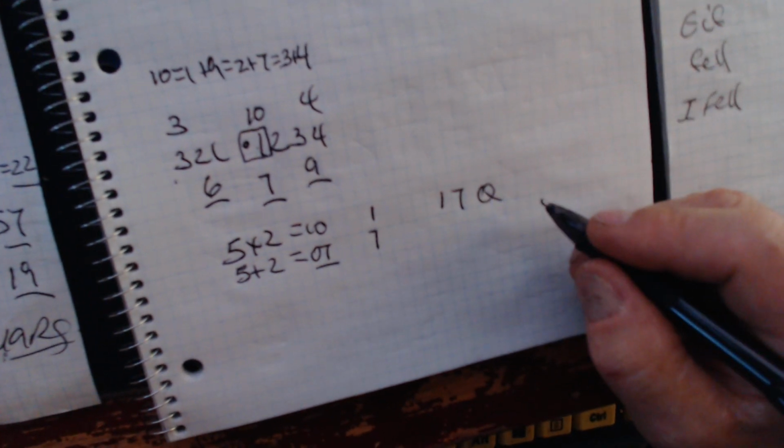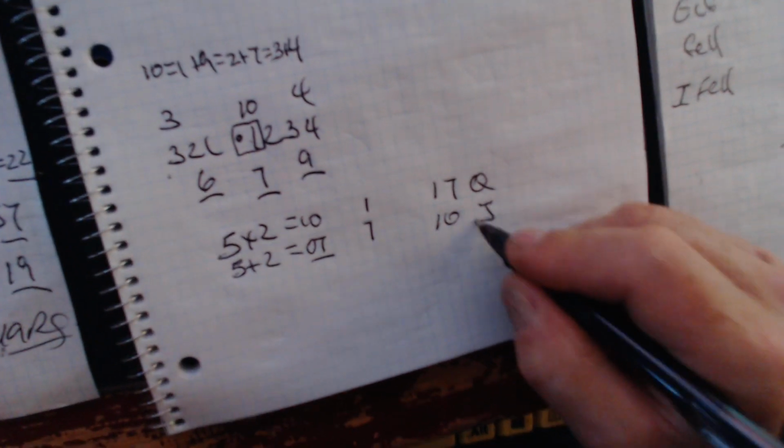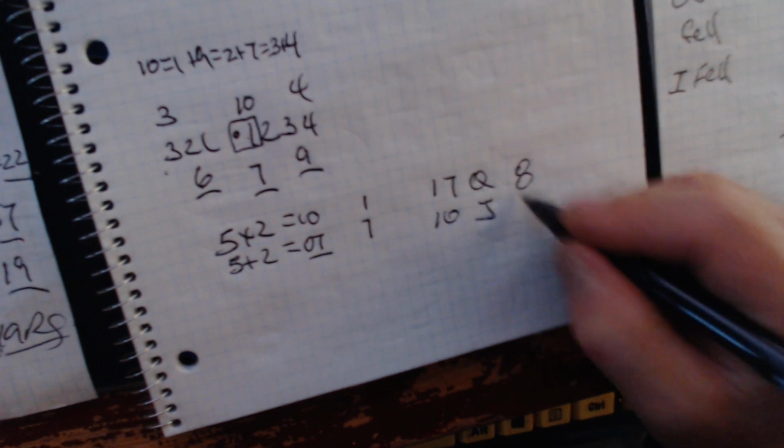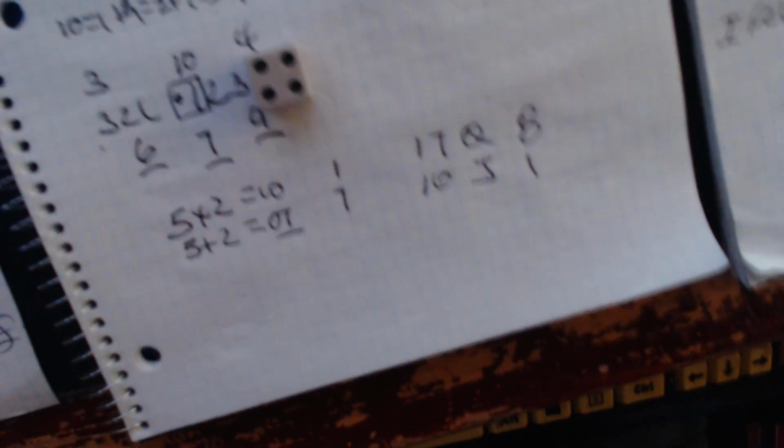The letter is Q. The reverse of Q is 10J. This becomes 8. This becomes 1. Now we take this cube over here. We take this over here. And we take the calculator.